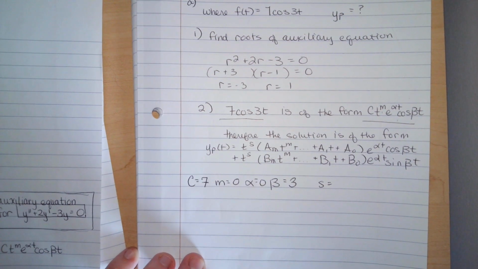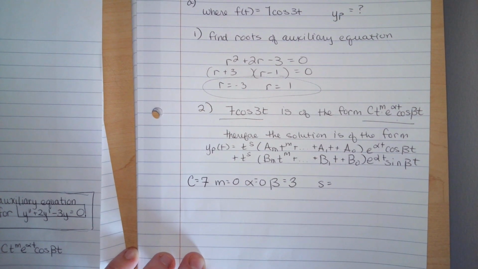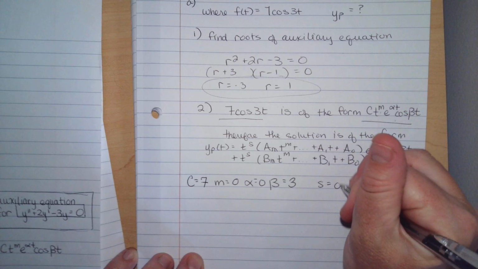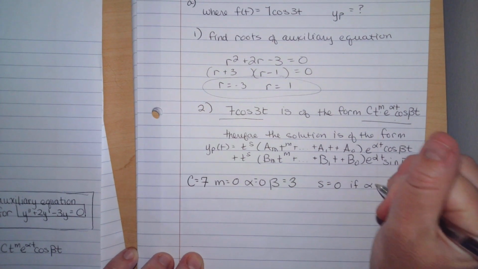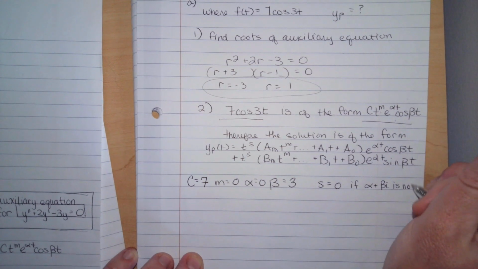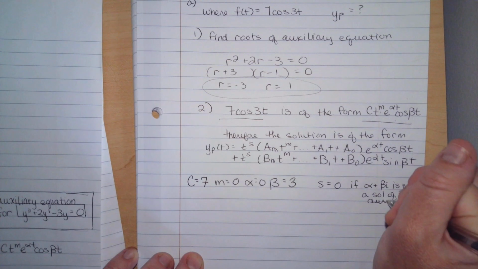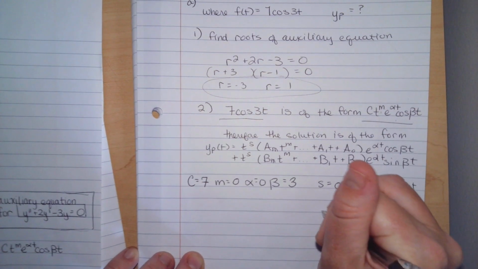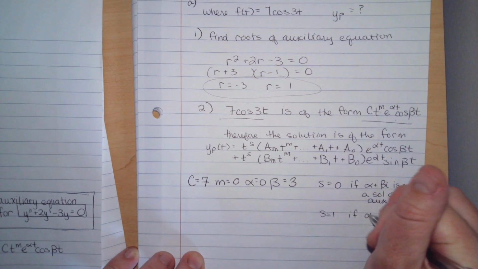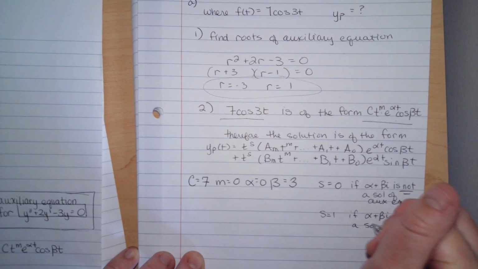S, what's the deal with s? Well, s depends on the roots up here. That's why we did that before. So s equals 0 if alpha plus beta i is not a solution of the auxiliary equation, and s equals 1 if it is a solution.